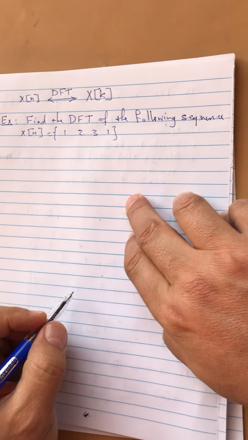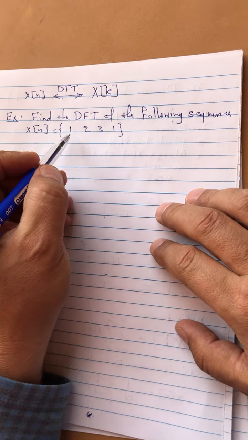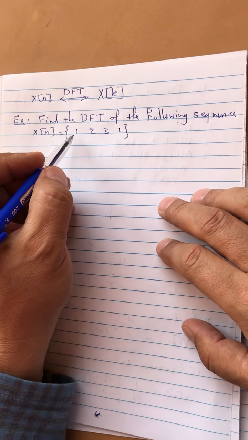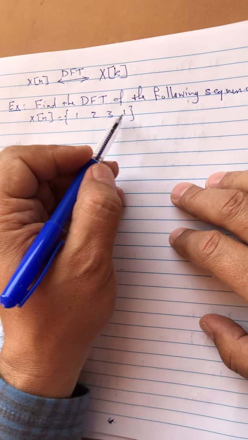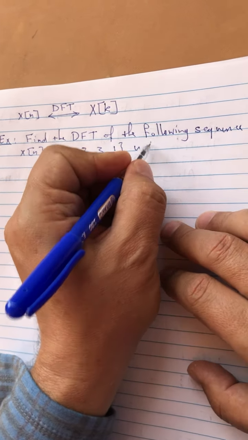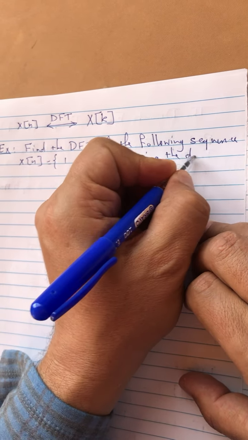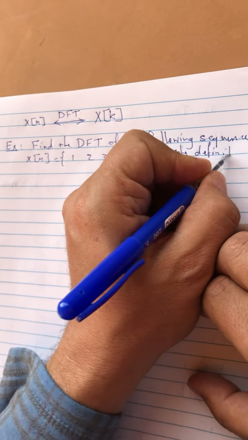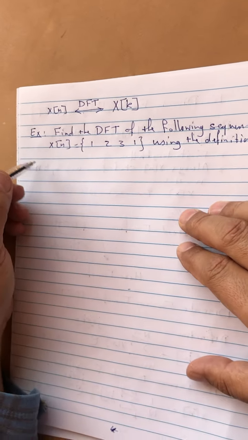So we have a 4-point sequence starting from x of 0 equal to 1, x of 1 is 2, x of 2 is 3, and x of 3 is 1. And we are using the definition.